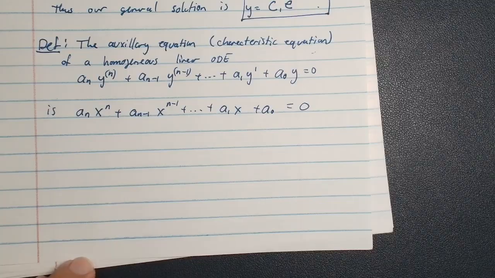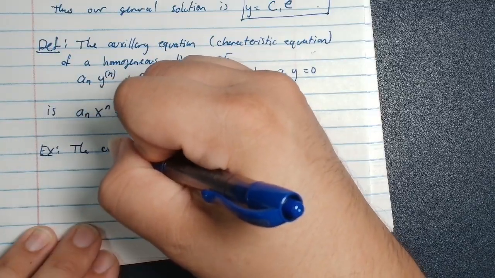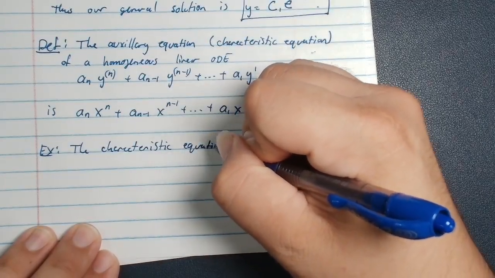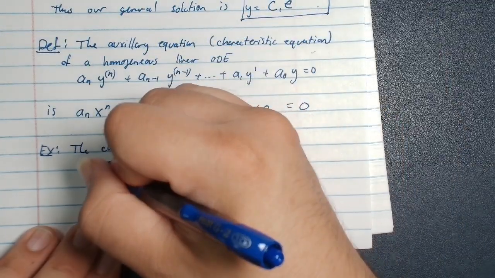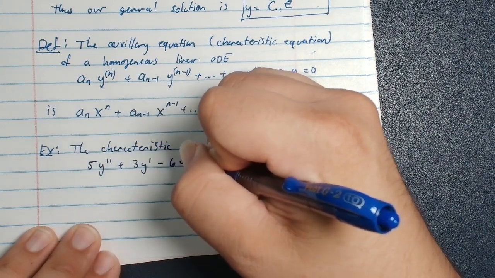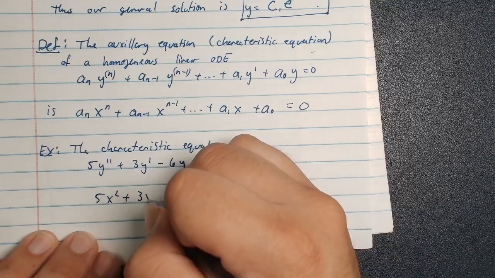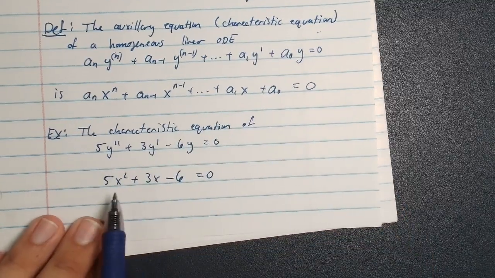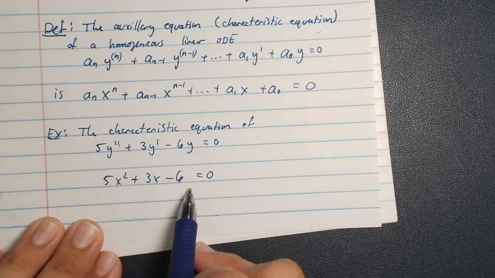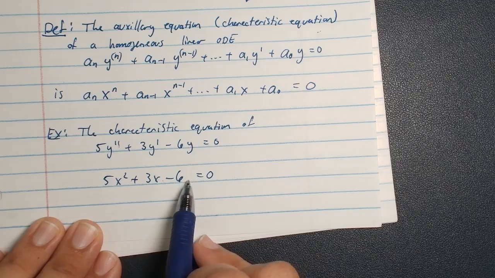So as a simple example of this, let's say the characteristic equation of, let's say, 5y double prime plus 3y prime minus 6y equals 0. The characteristic equation would be 5x squared plus 3x minus 6 equals 0. It's a polynomial equation. Number of derivatives translates to power on the variable. No derivative means no power. This is a very common mistake. People will want to write that as an x, but no. No derivative, no power, no variable.